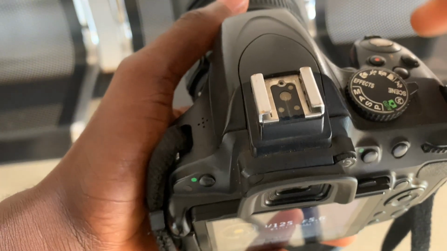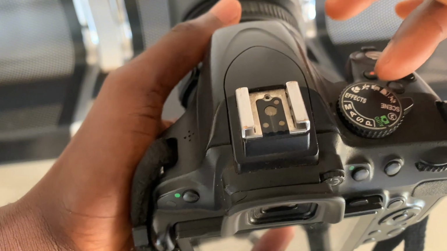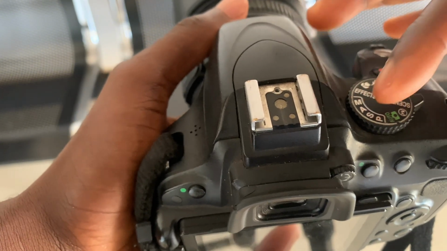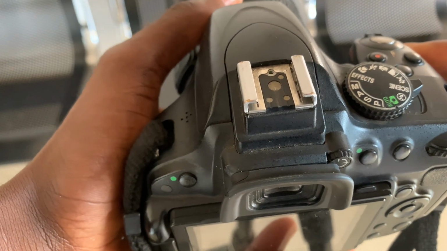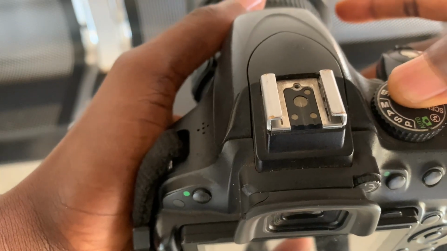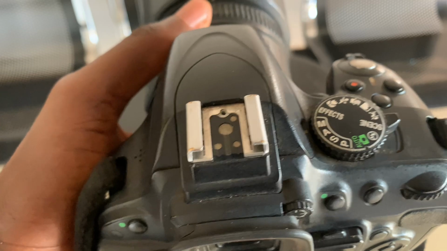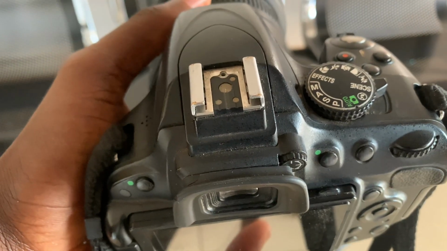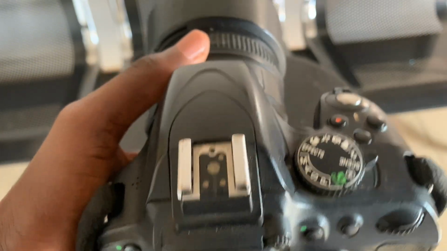And when you look at this, we have the mode. This is called the mode button also, the mode switch. You have mode, you can see it M A S P. So when you turn this, it gives you different modes. It's a manual now, and that is the one I recommend, and that's the one I use for snapping. So it is actually recommended you leave it in manual.